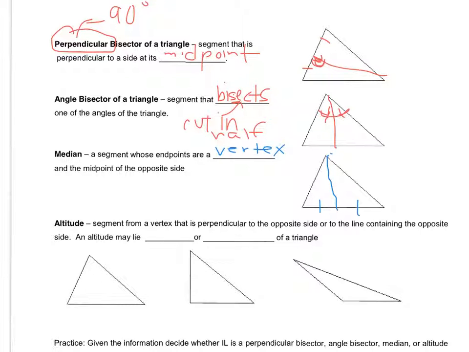Altitude is generally what we've learned to be the height. So we use this in area of a triangle. It may lie inside or outside of a triangle. So it's perpendicular, but doesn't tell us anything about the sides necessarily. If it's an acute triangle like the first one, the altitude is on the inside. If it's a right triangle, the altitude is actually the side of the triangle. And if it's an obtuse triangle like this one, the altitude's going to be outside.